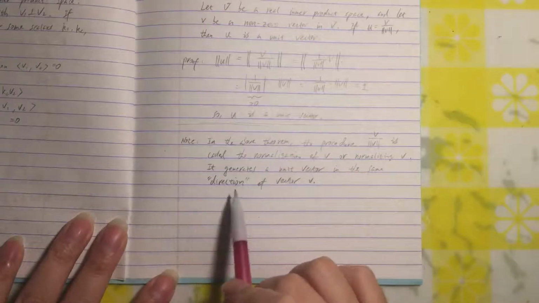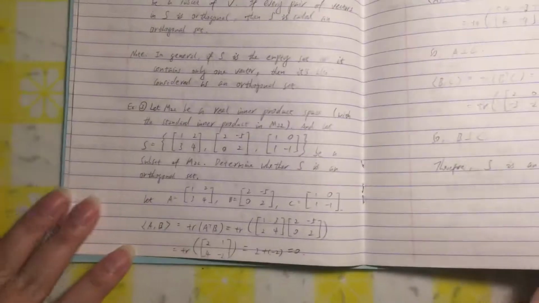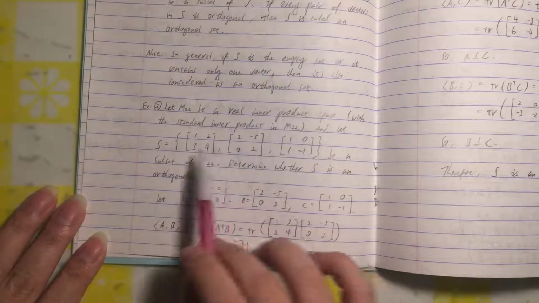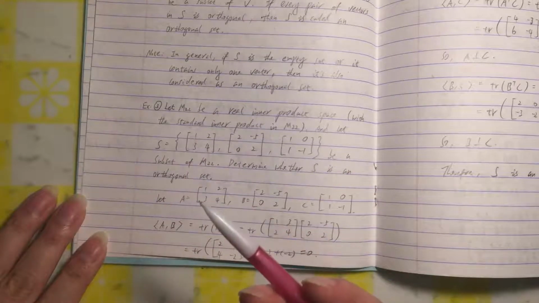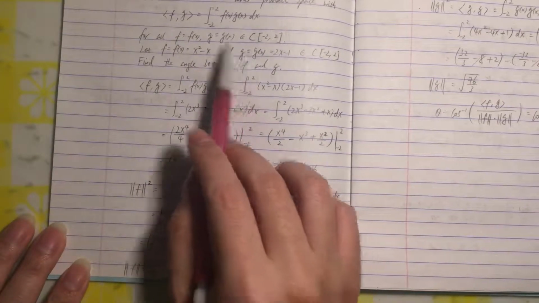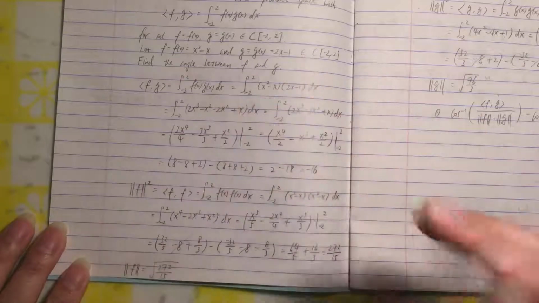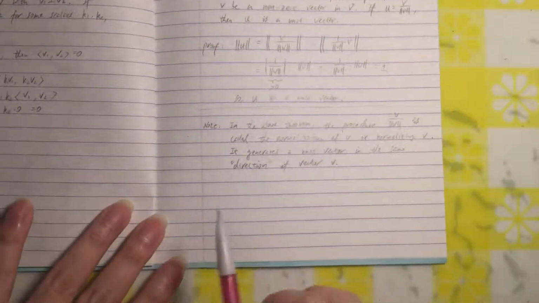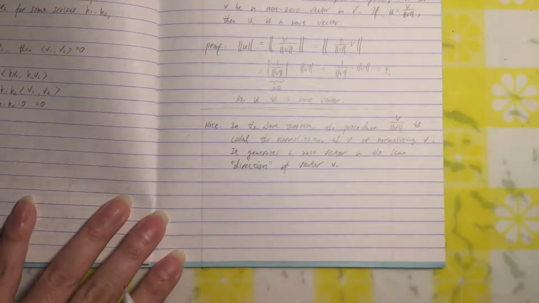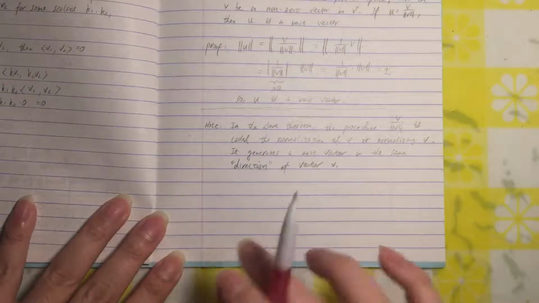Here, do you know why I'm adding quotation marks for the word direction? It's because in a general vector space, the direction of a vector is a very abstract concept. For example, in example 3, these 3 matrices are vectors in M22. But what are their directions? We can see that it's very abstract. In example 2, f and g are vectors in C[-2, 2]. But what are their directions? The direction of these 2 vectors is very abstract. So in general, the direction of a vector is a very abstract concept in a general vector space. We can only imagine the direction in our head, but we cannot draw it out. That's why we put quotation marks for the word direction.